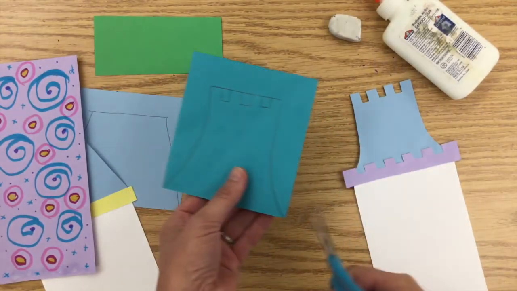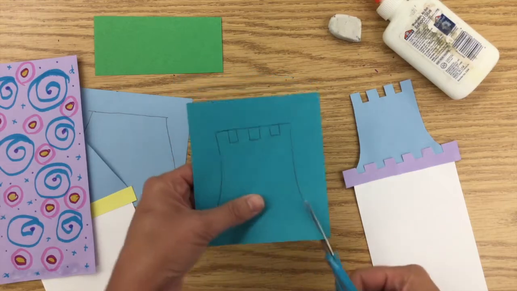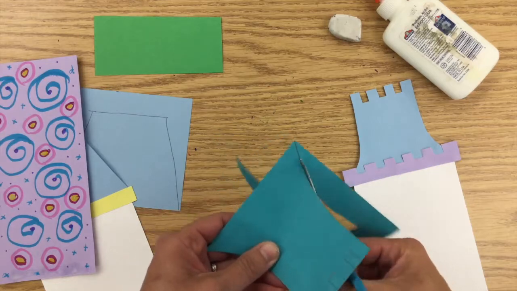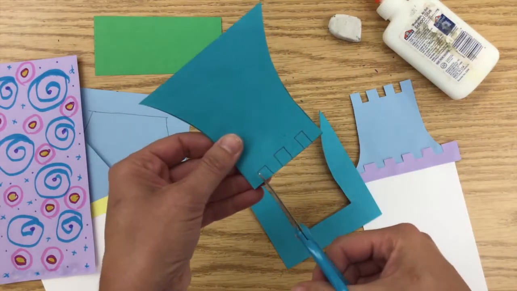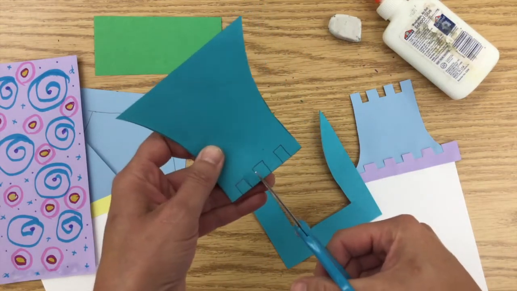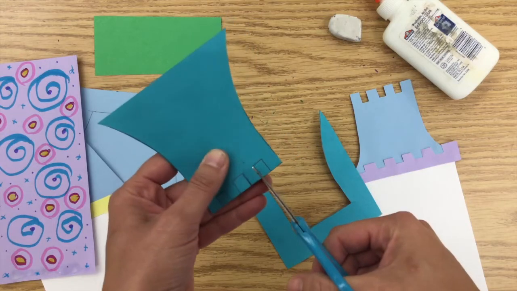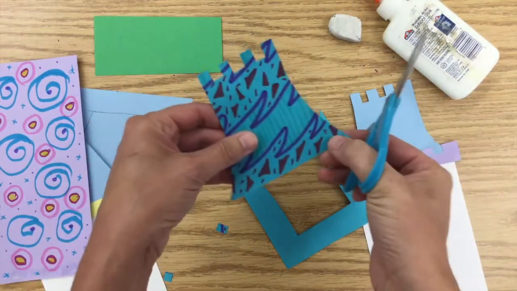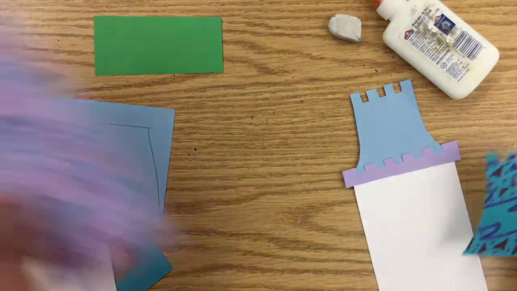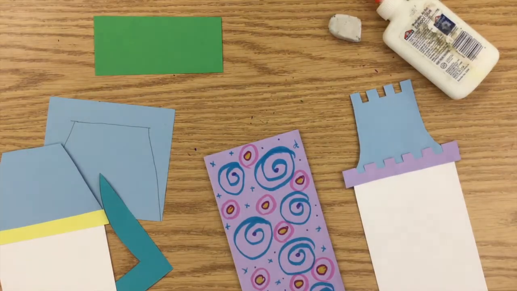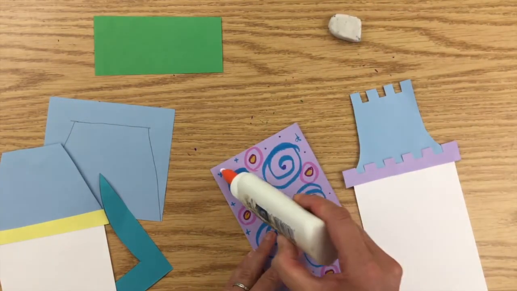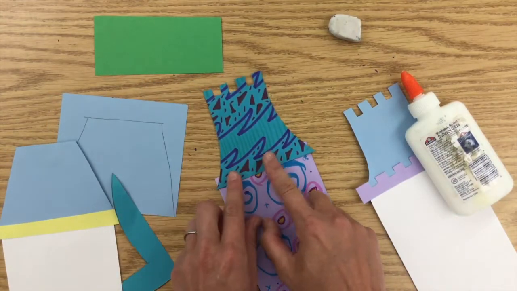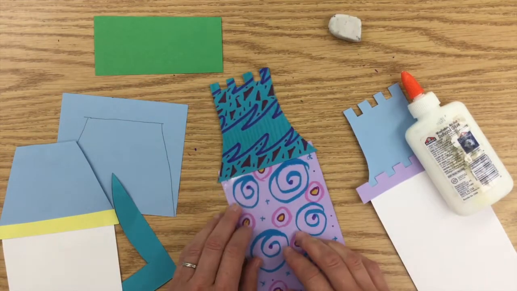Once your lines are all drawn, we're going to use our scissors and we're going to cut carefully on the line. And then I'm just going to snip, snip, and I'll have a nice fancy rooftop. There it is. Now, like before, we're going to attach with one little line of glue across the top of our house and set the roof in place.